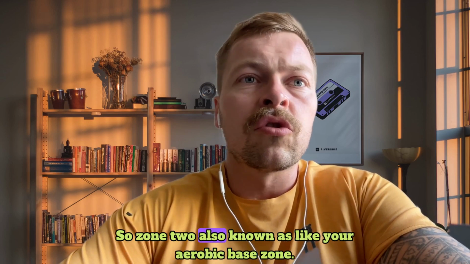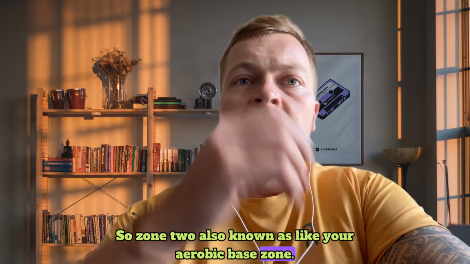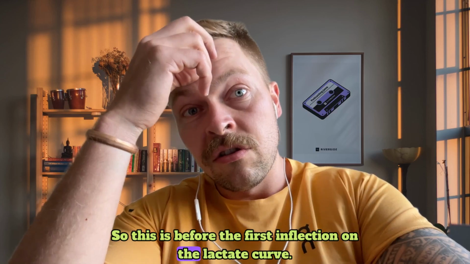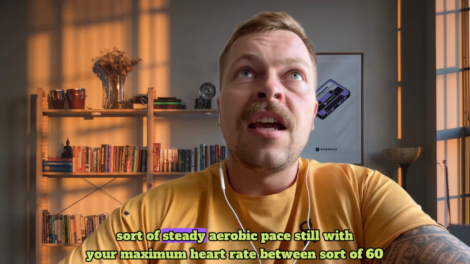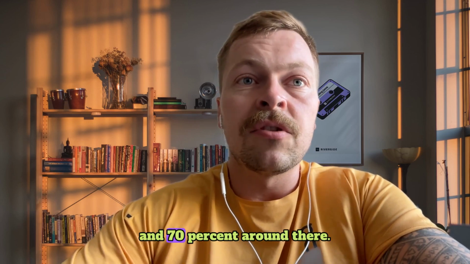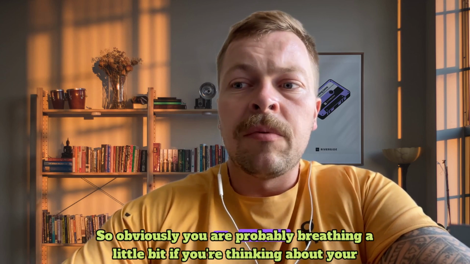So zone 2, also known as your aerobic base zone. This is before the first inflection on the lactate curve. This will be a steady aerobic pace, still with your maximum heart rate between 60 and 70%. So obviously you are probably breathing a little bit.